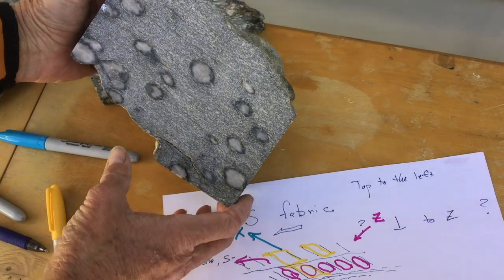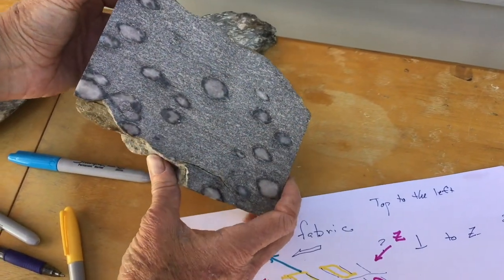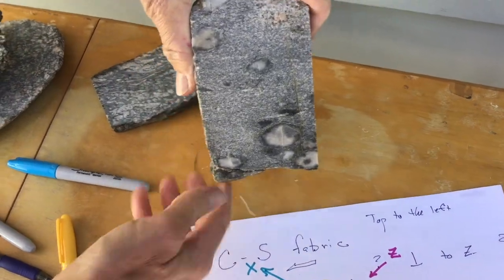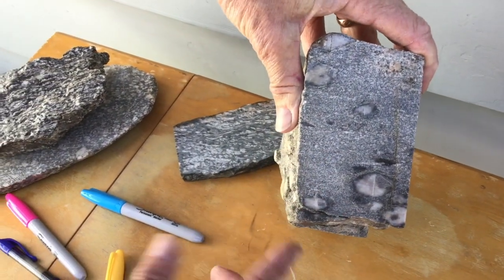How much flattening with respect to Z, how much stretching parallel to S is responsible for making this shape, which is comparatively low strain. This is cut along the motion plane. It can be also interesting to look at an orthogonal plane. This is the YZ plane.